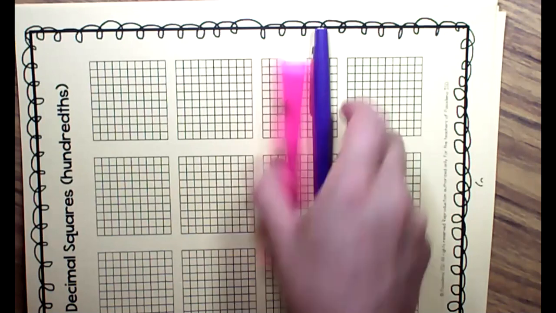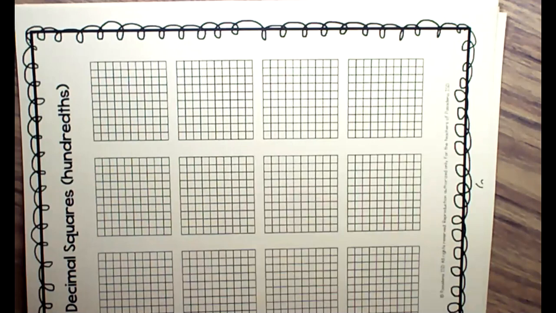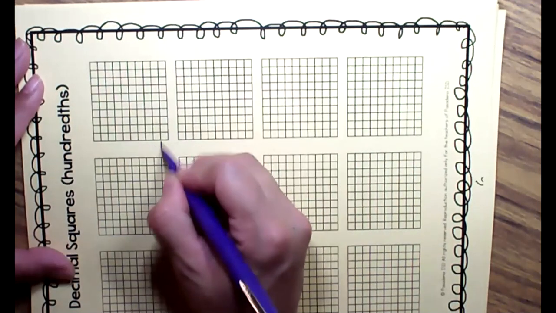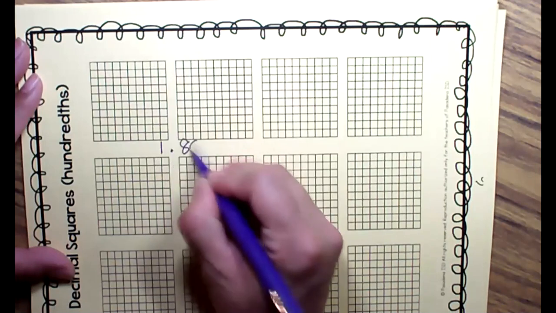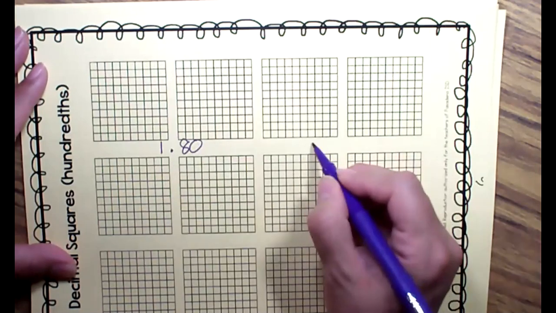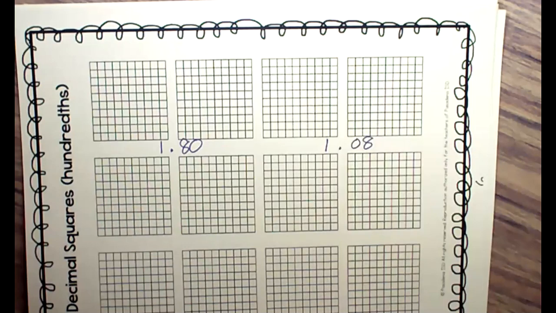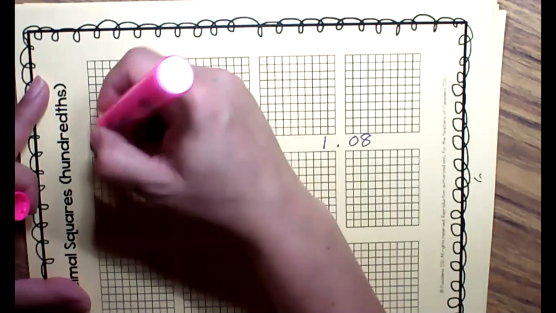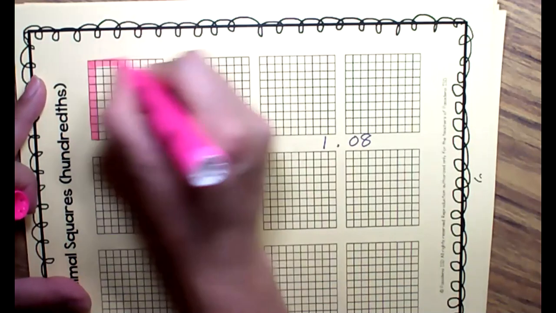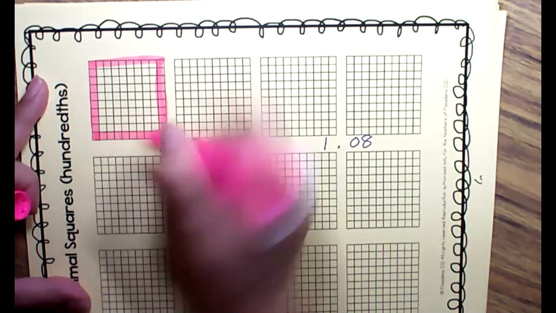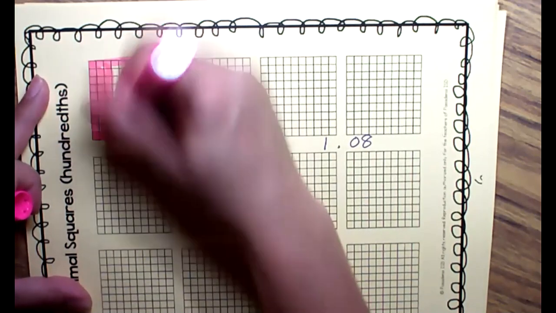Okay, so the next amounts that we're going to compare are going to be 1 whole and 80 hundredths. I need 1 whole here and 80 hundredths. And I'm going to compare it to 1 whole and 8 hundredths. These are my two decimals. All right, so I'm going to go ahead and get started. 1 whole means I have the entire fraction highlighted because it is all 100 pieces that I'm going to be using.